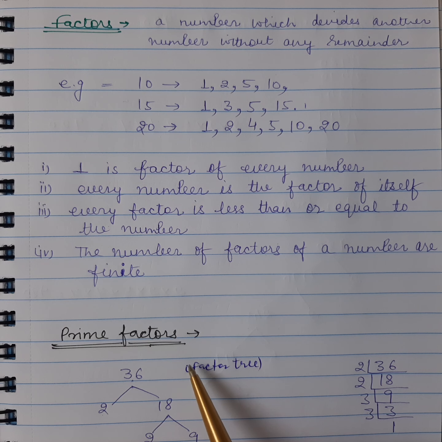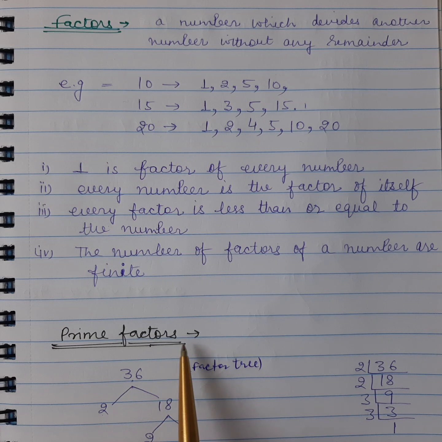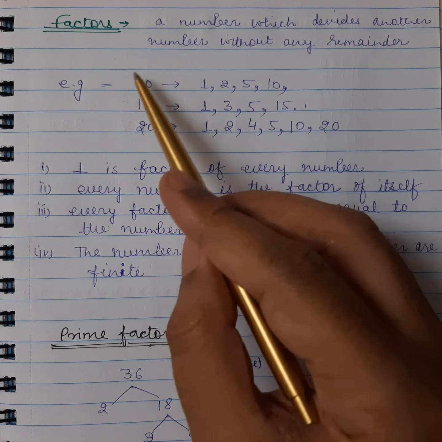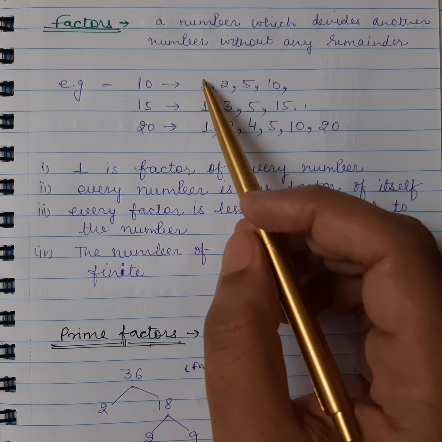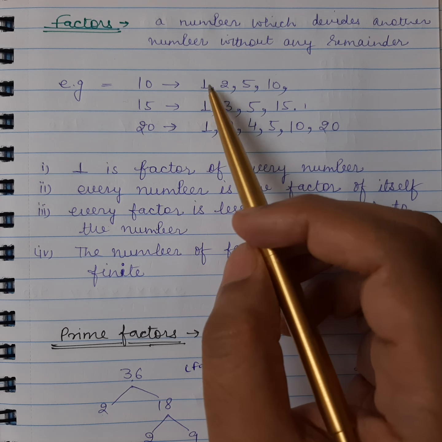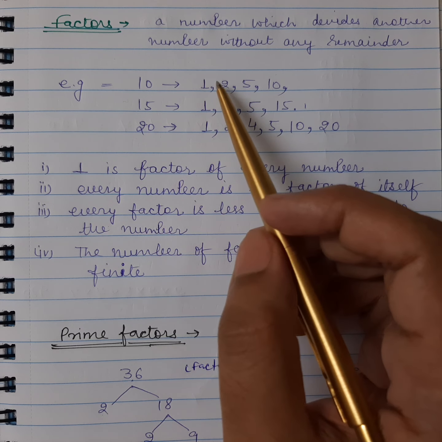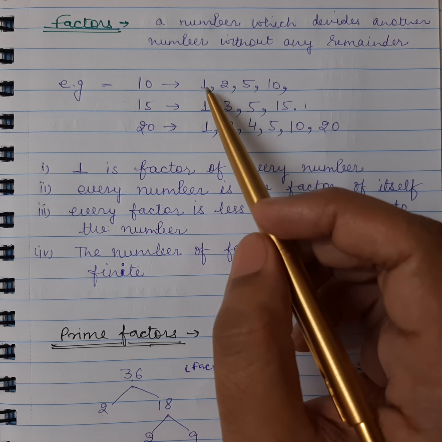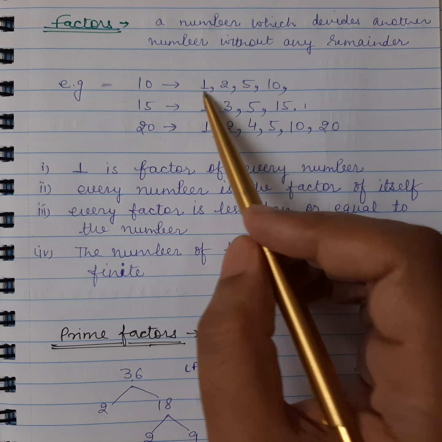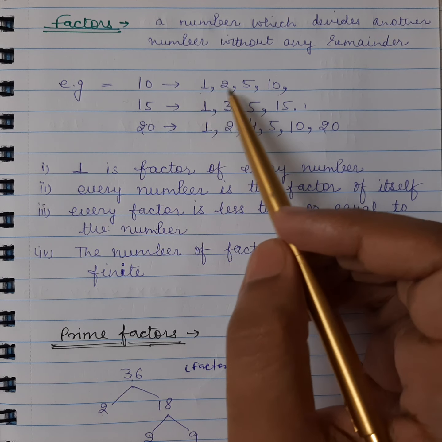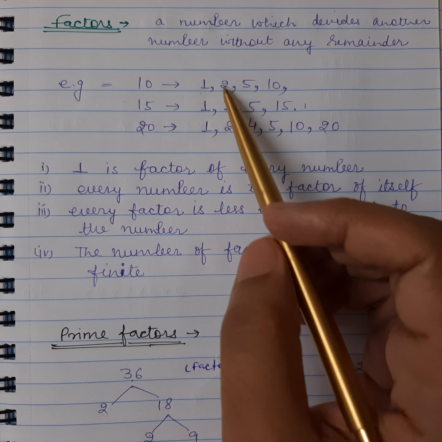Now prime factors. A prime factor is a number which is a factor of a given number but also a prime number. Let's find out the prime factors of 10. We know 1 is not a prime number. A prime number is a number which is divisible by only two numbers, the number itself and 1. The smallest and only even prime number is 2.